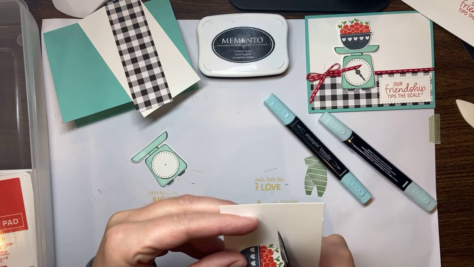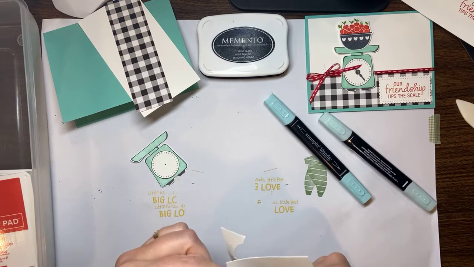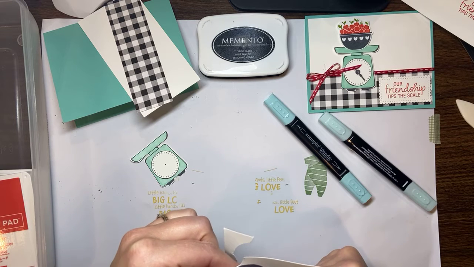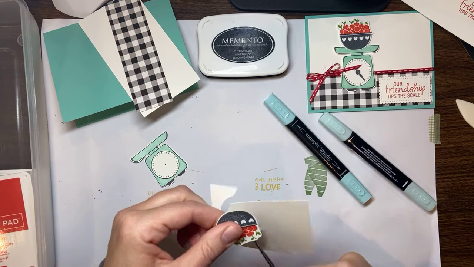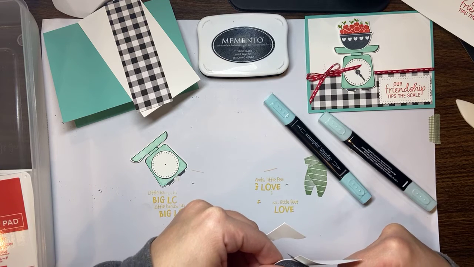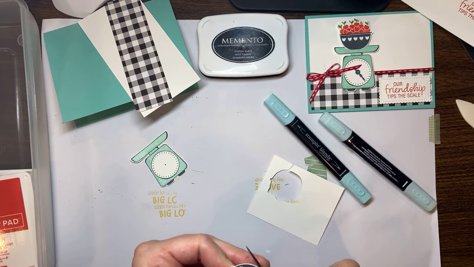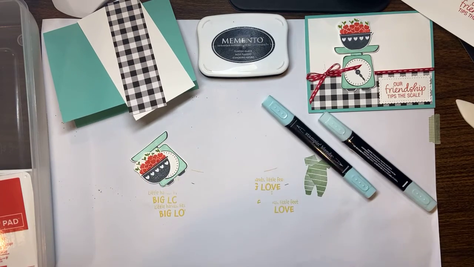All right, let's take... go around here. Almost done. Okay. Perfect. So there's our two images that we need.